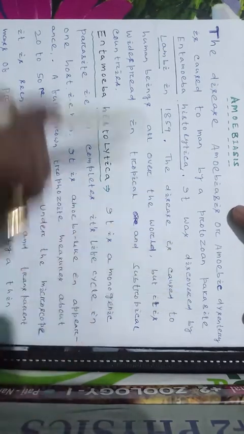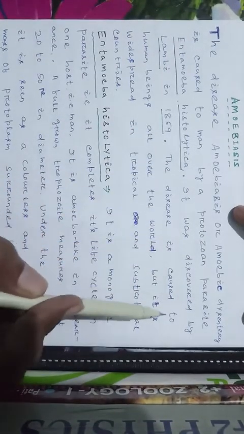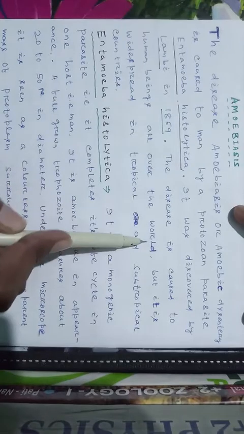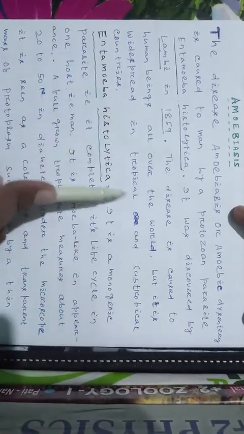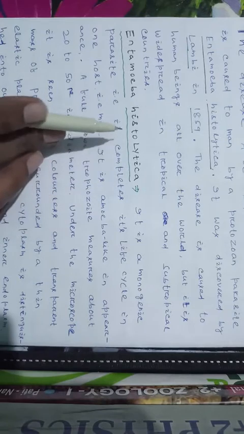It was discovered by Lambl in 1859. The disease occurs in human beings all over the world, but it is widespread in tropical and subtropical countries. The parasitic protozoan Entamoeba histolytica belongs to phylum Protozoa, class Rhizopoda, order Lobosa, genus Entamoeba, and species histolytica.